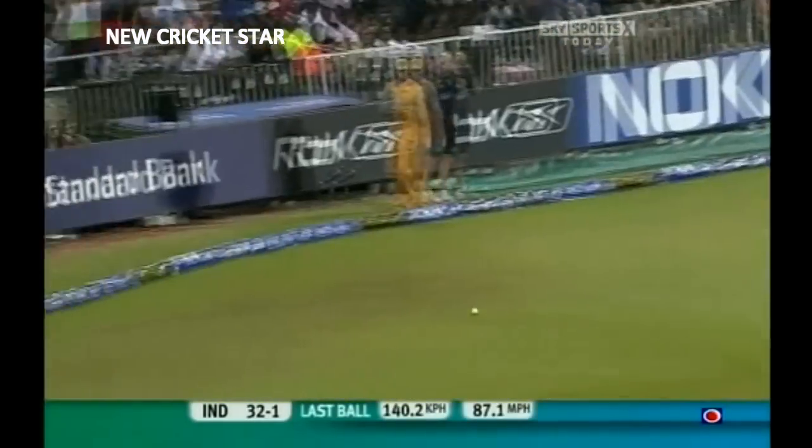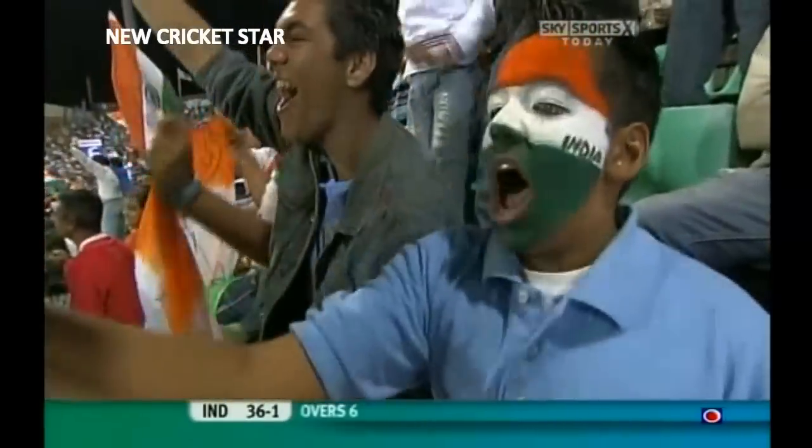That's a good shot. He's a good striker, strong player, Uthappa. And gets away with the boundary. 36 for 1 after 6.